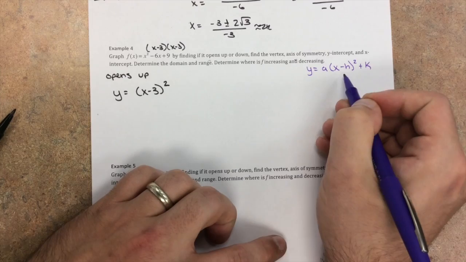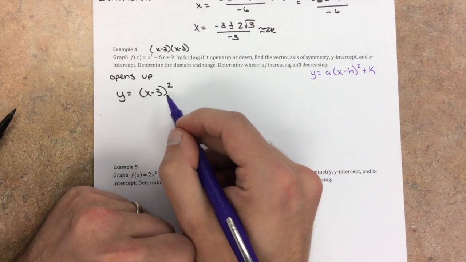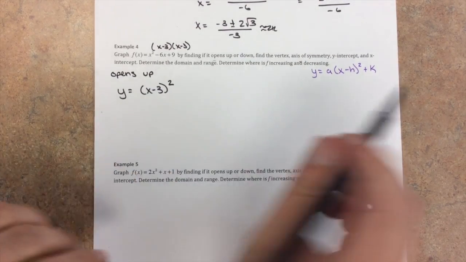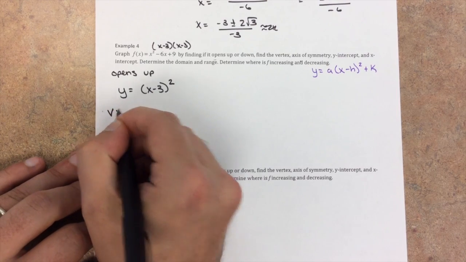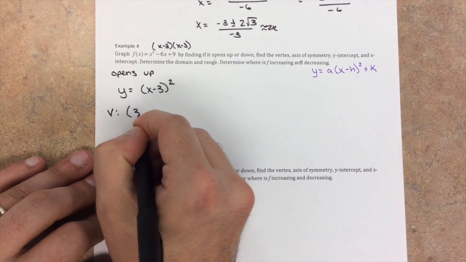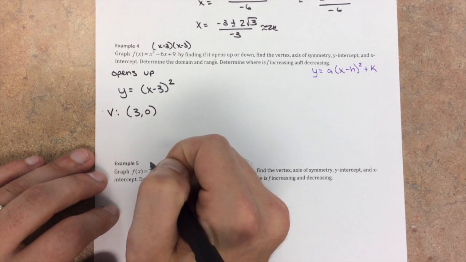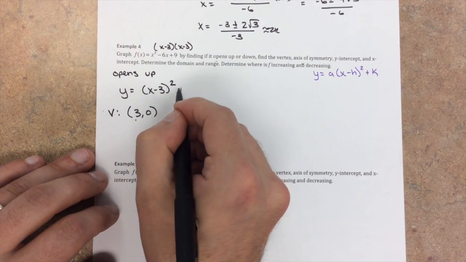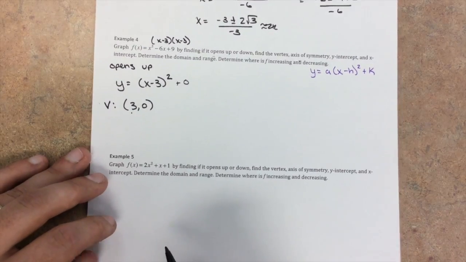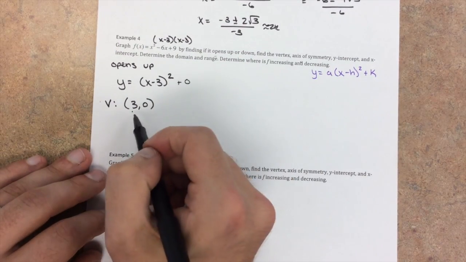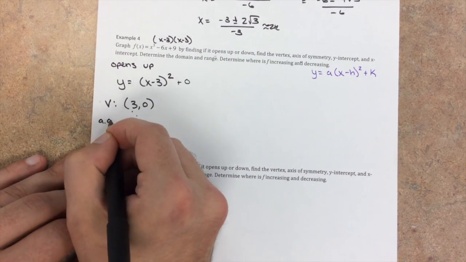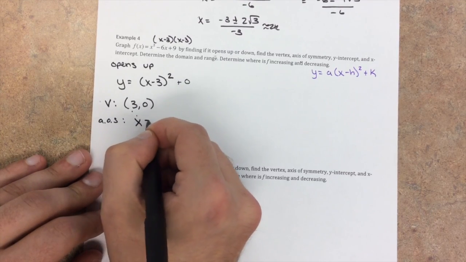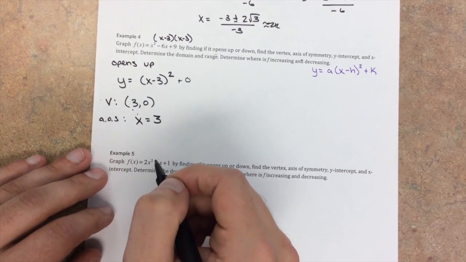I already have this in vertex form just by factoring it. So I should already know that my vertex here is at (3, 0), because my h is 3, and this is really plus 0 on the outside. Okay, so there's my vertex. My axis of symmetry is at x equals 3.